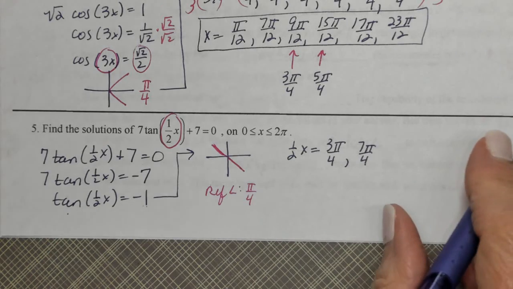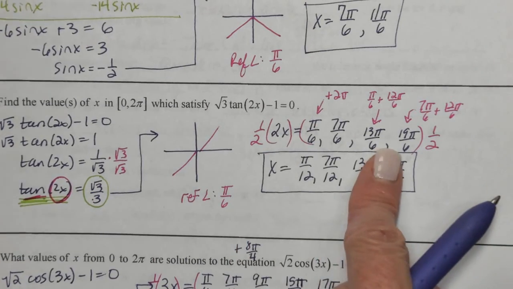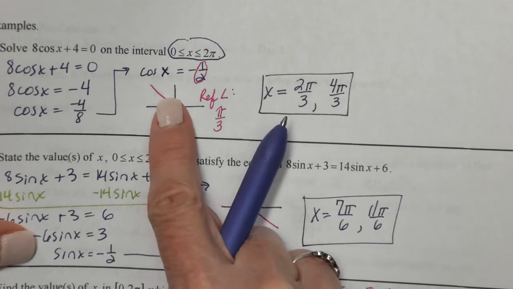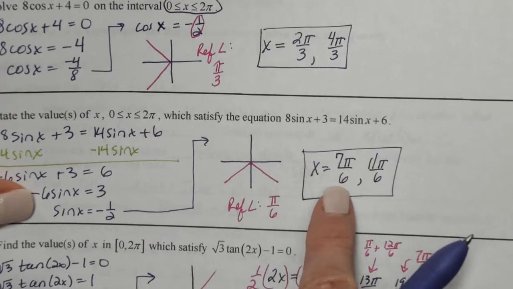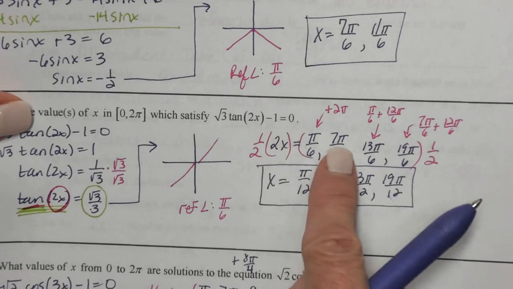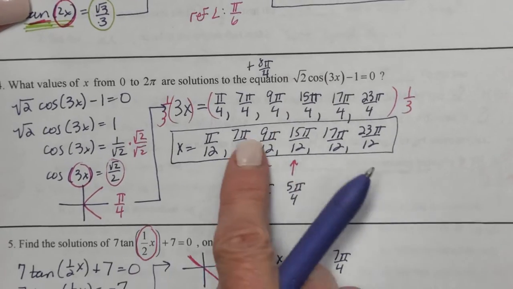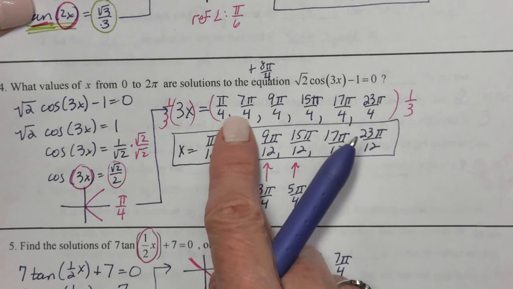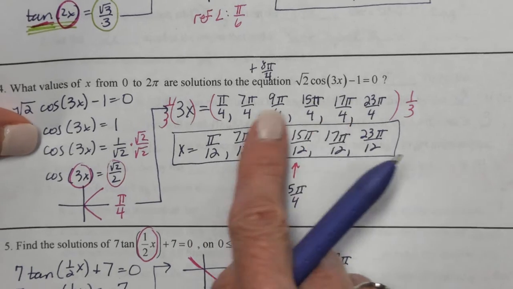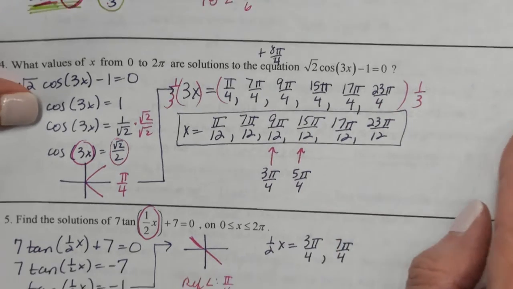Okay? If we had a 2x, we wrote double the number of answers. If we had a plain x, we just wrote the 2 quadrant angles. 2x, take our 2 quadrants and double it. 3x, take our 2 initial quadrants and triple those. Okay, not triple them, but write 3 times the number of angles that were there.